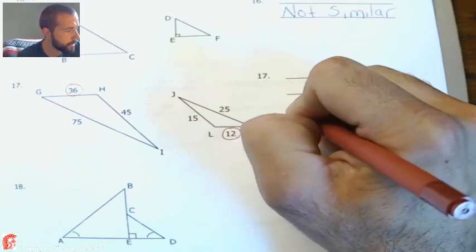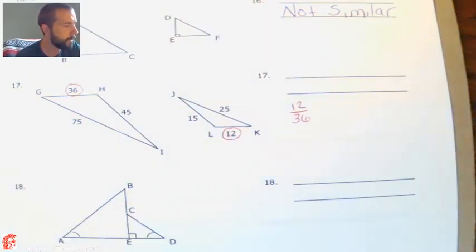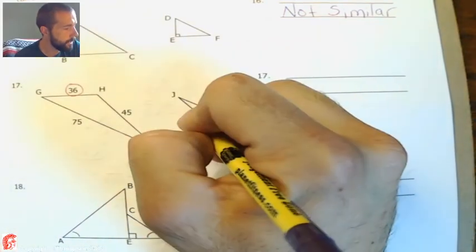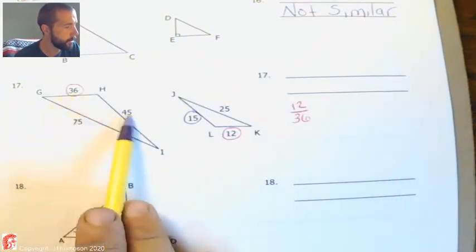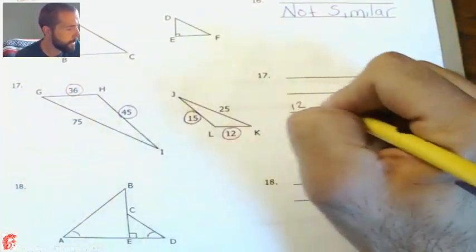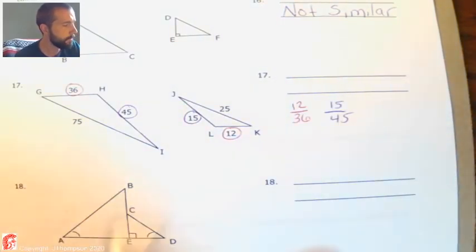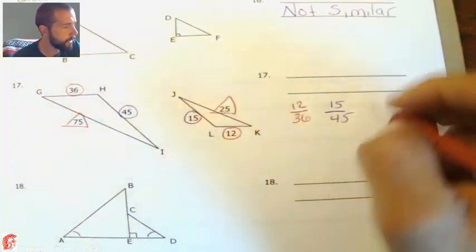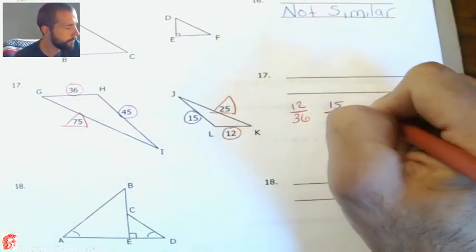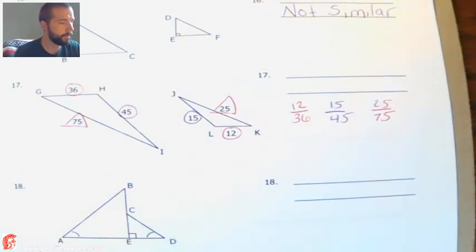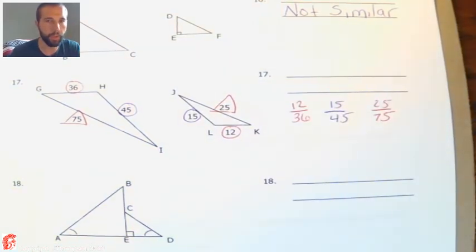12 over 36. All right, the next pair of corresponding sides, after 12 comes 15, and then after 36 comes 45. So 15 corresponds with 45. And then our last corresponding pair, that would be 25 over 75. Now, to determine if they're proportional, we just have to reduce all those fractions.